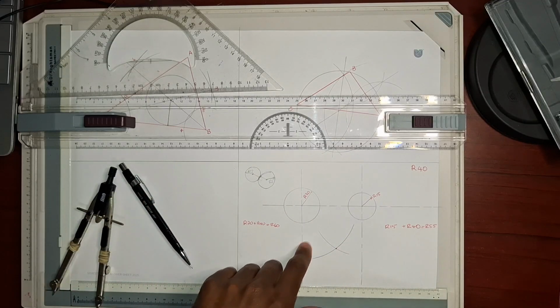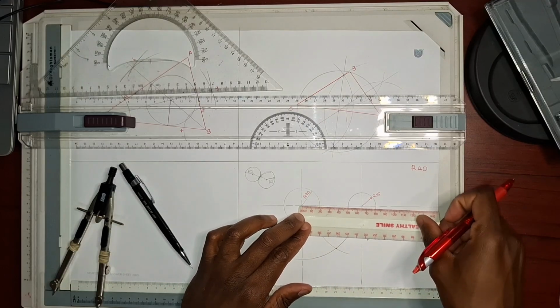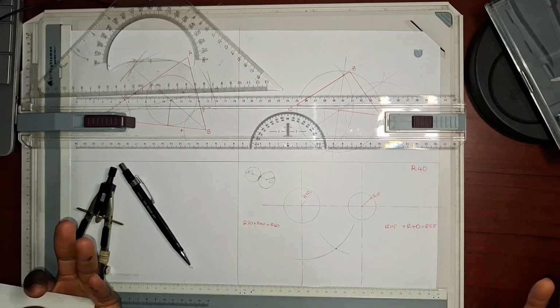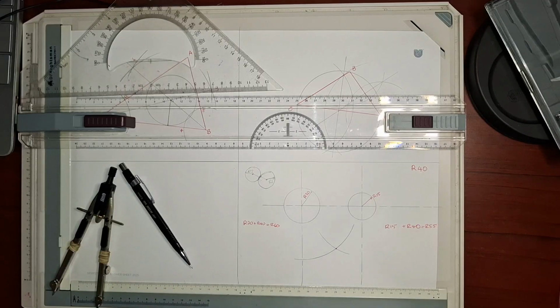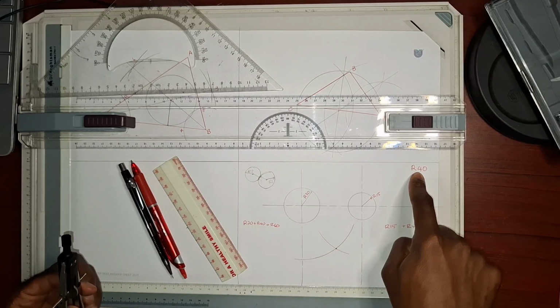If I were to say the distance between these two, you're simply just going to measure, right? Like that. But then you don't know the position of that center. It can be here, it can be there, it can be there. You don't know the position. So in order to locate it, you use a compass, not a ruler, right? Now, after finding the position, they said the radius is 40.